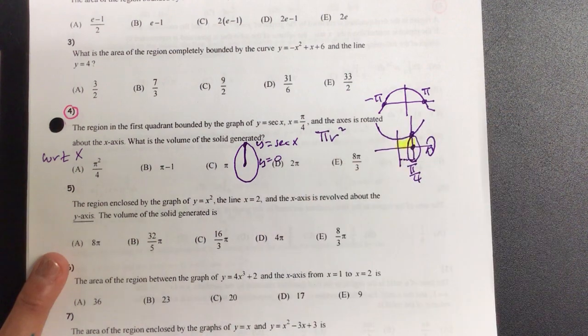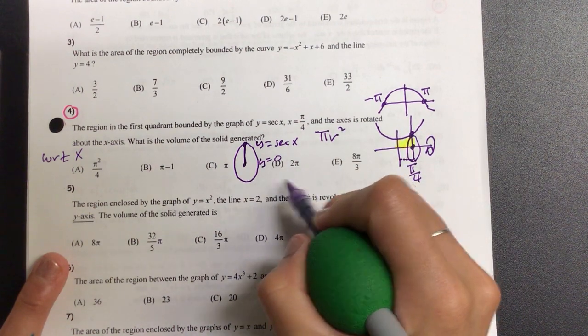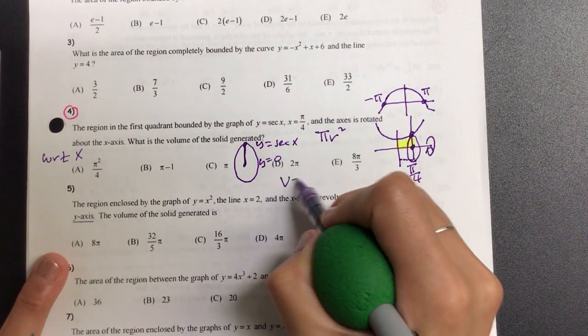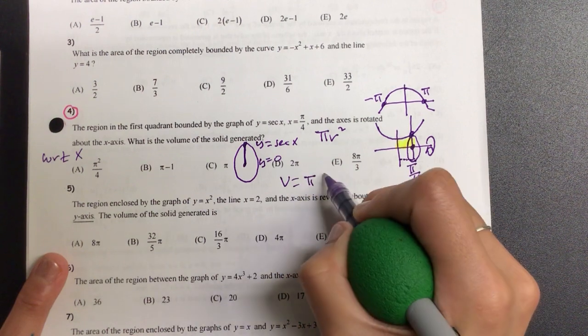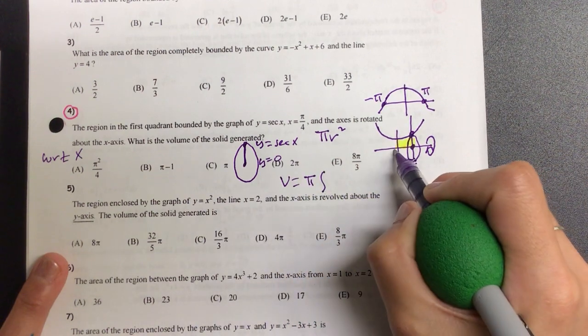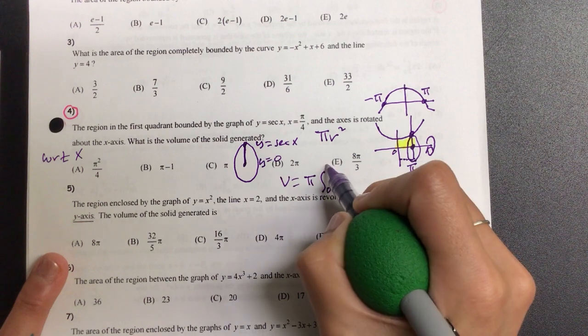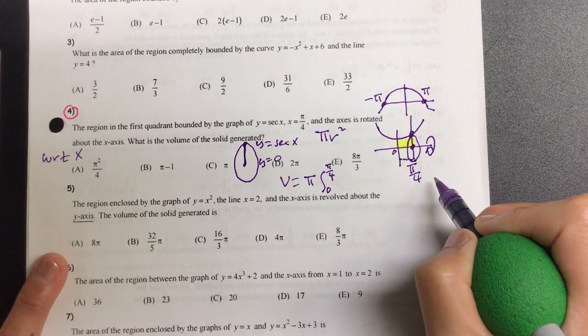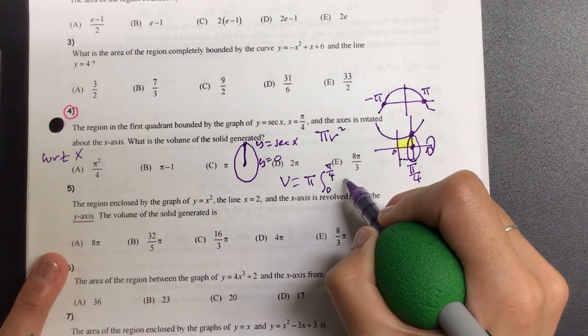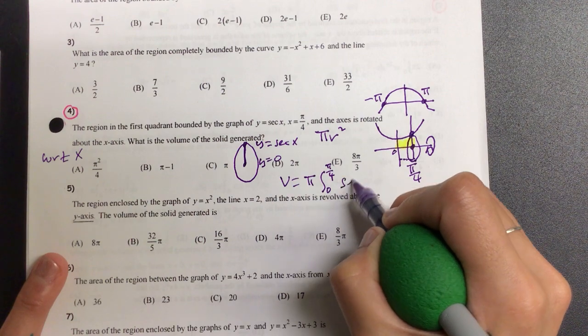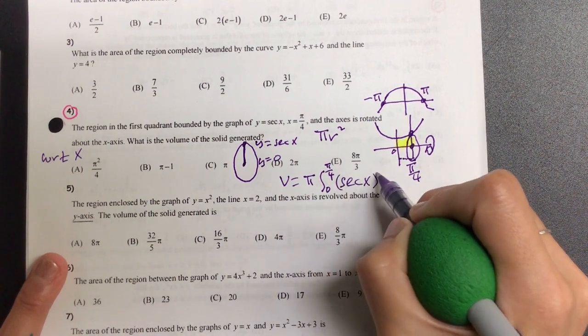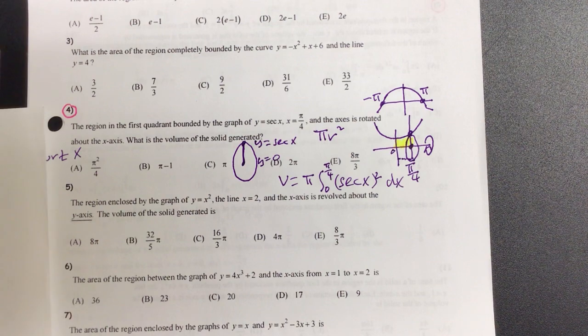We have pi r squared. To find the volume generated by that, it's going to be pi on the outside. We're starting at 0 to that value, which is pi over 4. And it is whatever the radius squared, and in our case, it's going to be secant of x, all squared, dx.